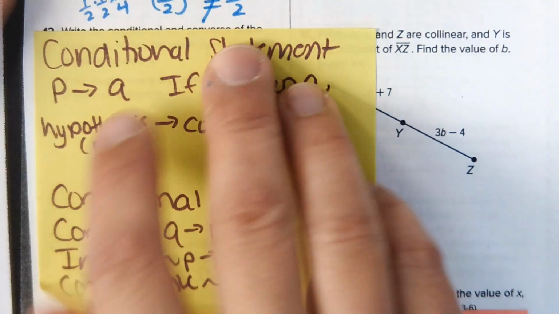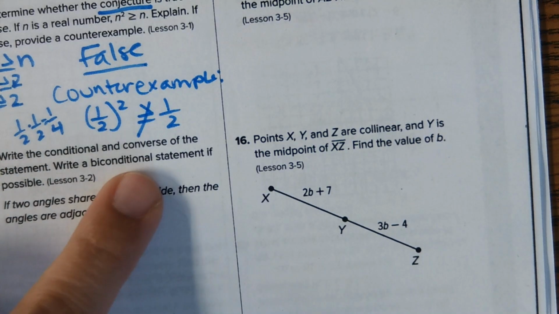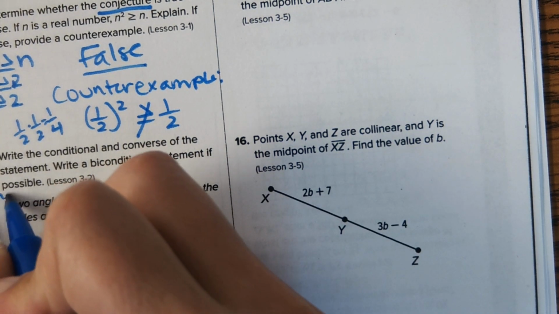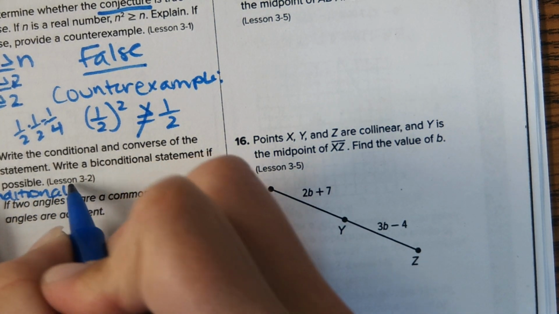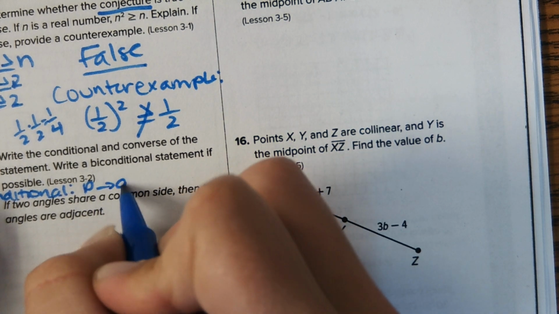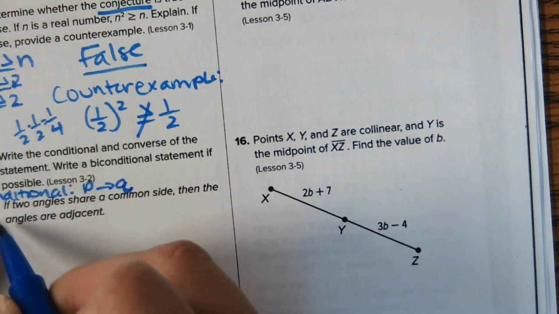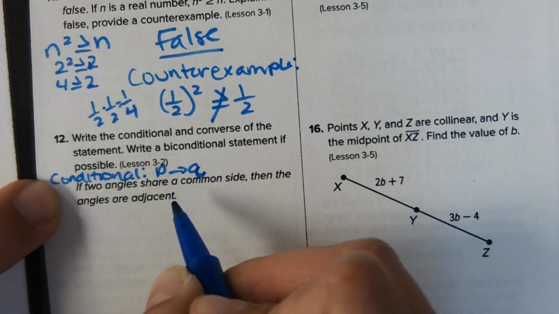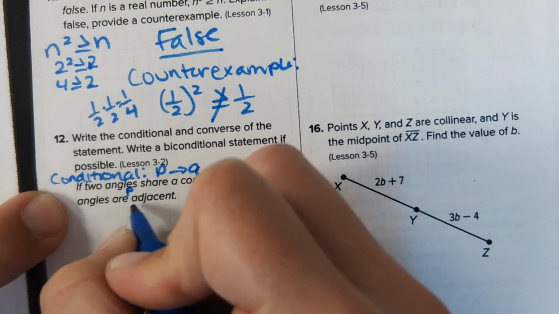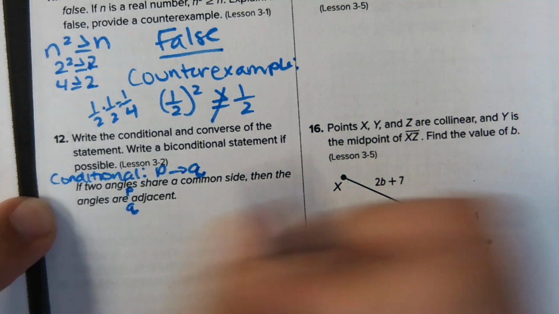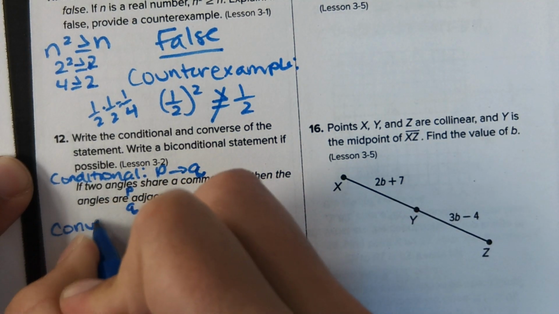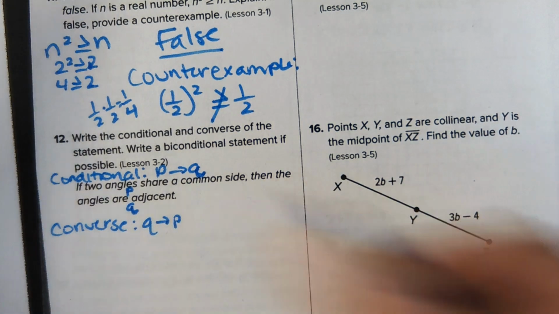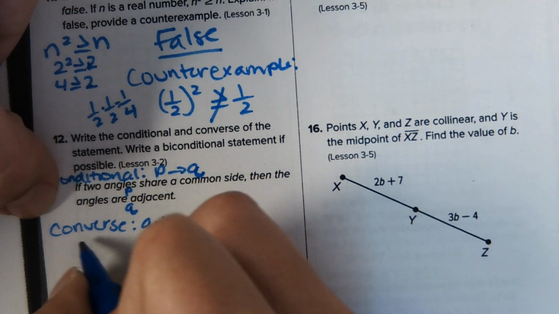So for this one, it wants us to write a conditional and converse. It actually already gives us the conditional. So conditional is P, then Q. It says if two angles share a common side, then the angles are adjacent. So this is P, and the second part is Q. And then the converse is Q, then P. So we're just going to change the order of the statements.